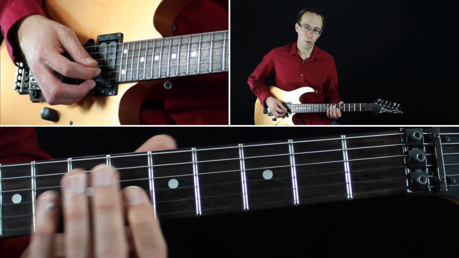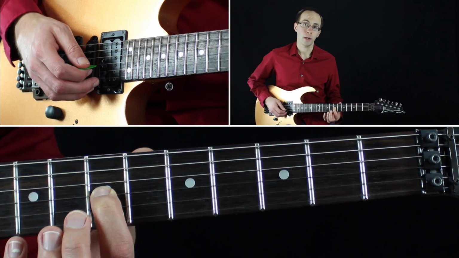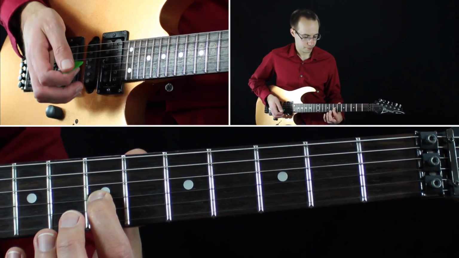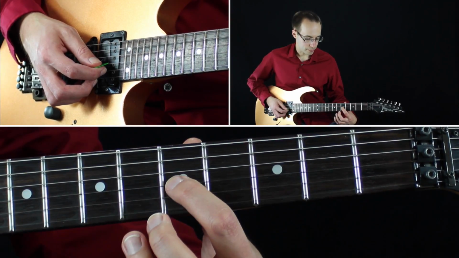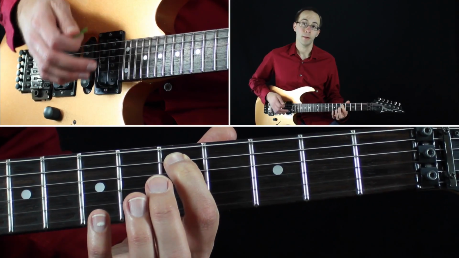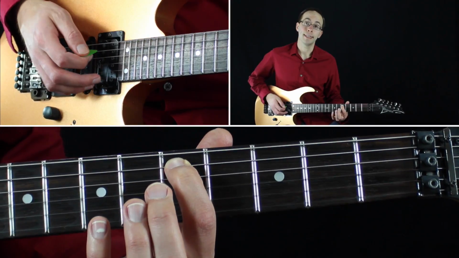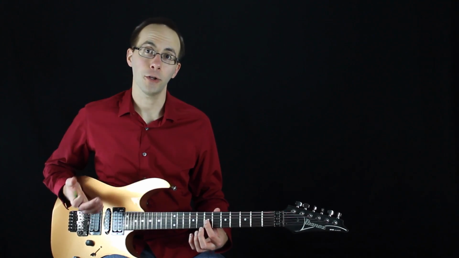And let's try one more. We're going to go to the 7th fret on the third string. See if you can figure out what this note is. Okay, so go down 2 frets, up 2 strings, and then that is also the same letter name, and that of course is a D. So the 7th fret on the third string is also a D.